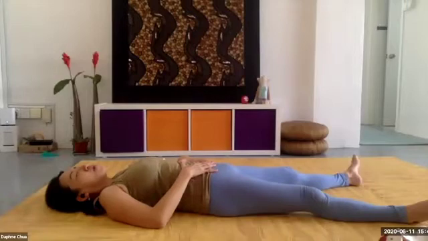Feeling the expansion of the breath as you inhale. So the expansion moves in 3 dimensions: front and back, side to side, top and bottom. And then feel how in the exhalation, the breath, the life force anchors back to the source.